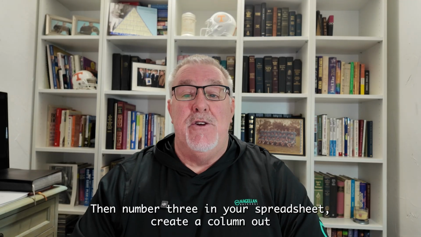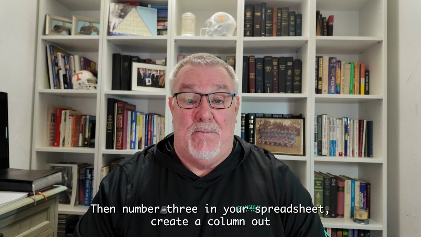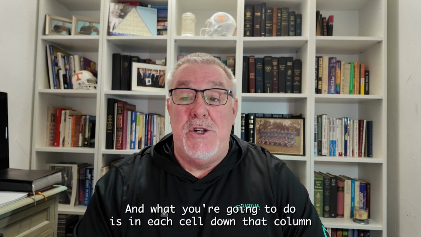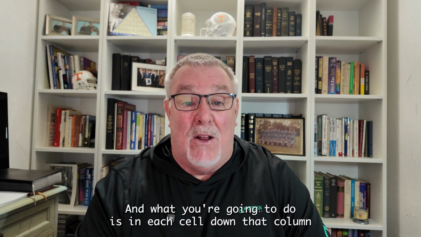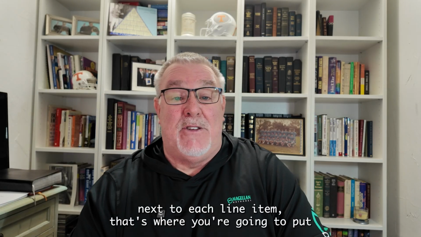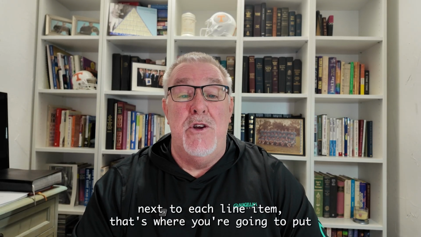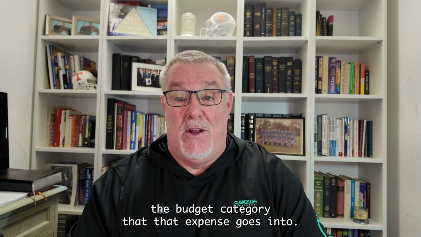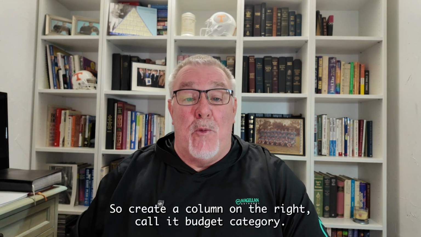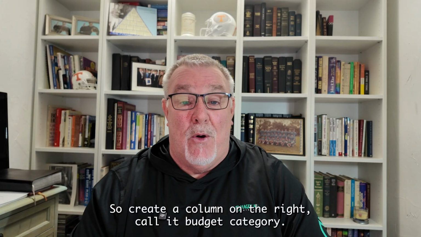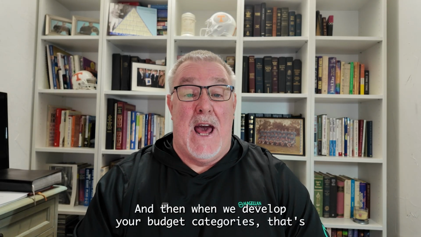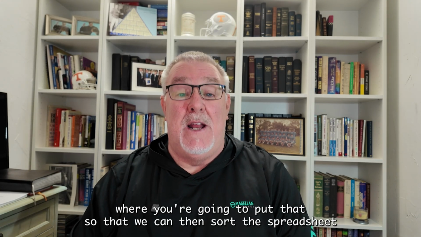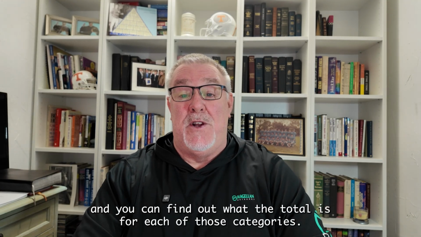Then number three, in your spreadsheet, create a column out to the right that you're going to call budget category. In each cell down that column, next to each line item, you're going to put the budget category that expense goes into. So create a column on the right, call it budget category, and then when we develop your budget categories, that's where you're going to put that so that we can then sort the spreadsheet and you can find out what the total is for each of those categories.